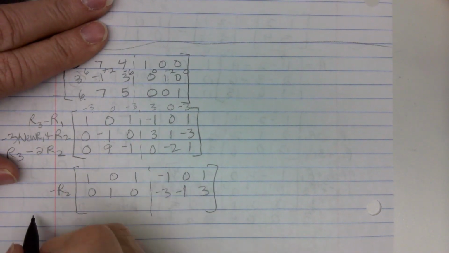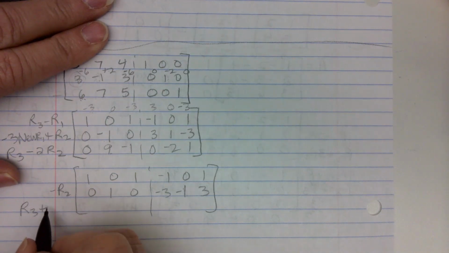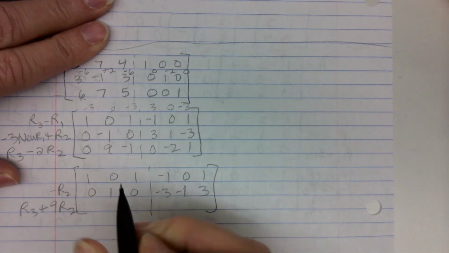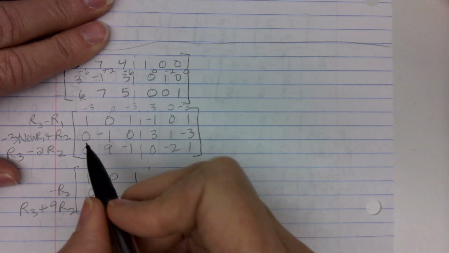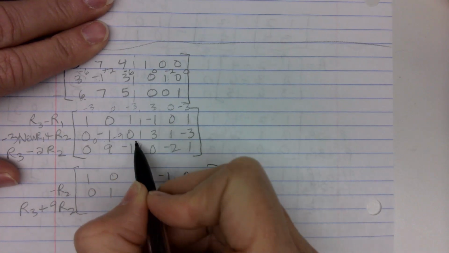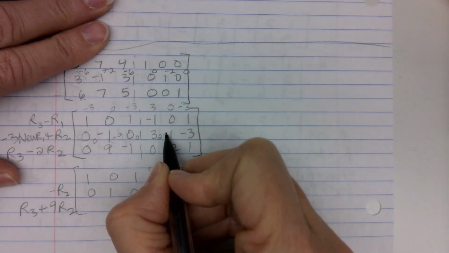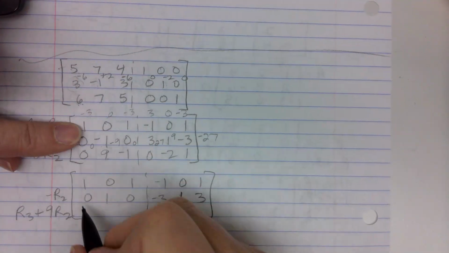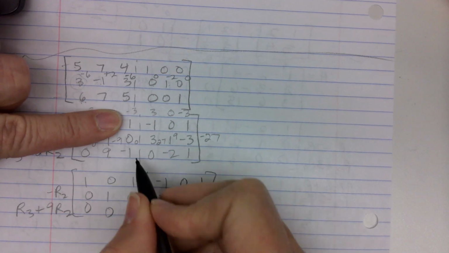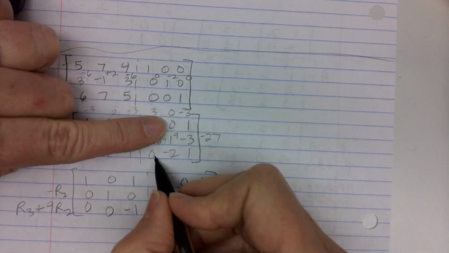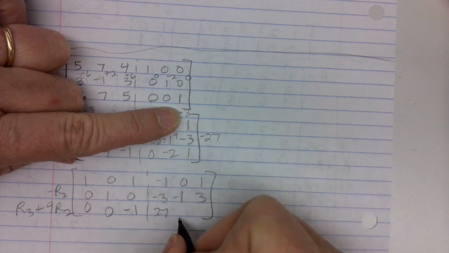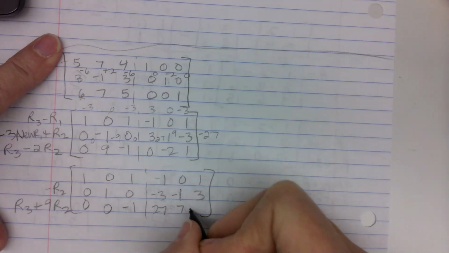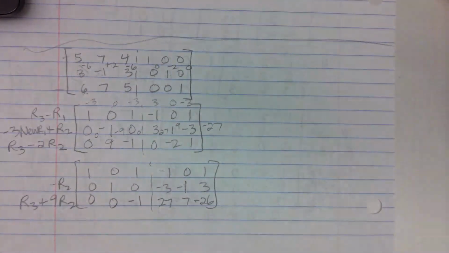Can we just say row 3 plus 9 times row 2? 0, negative 9. 9 times 3, 27. Negative 27. 0, 0. Oh, nice. 27, 7, negative 26. Everybody good so far?